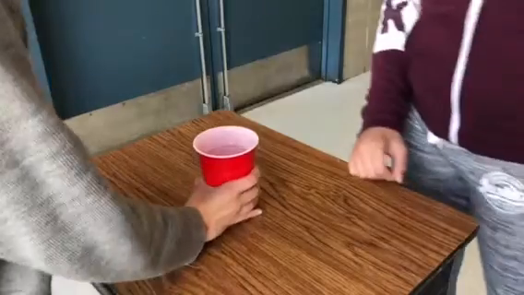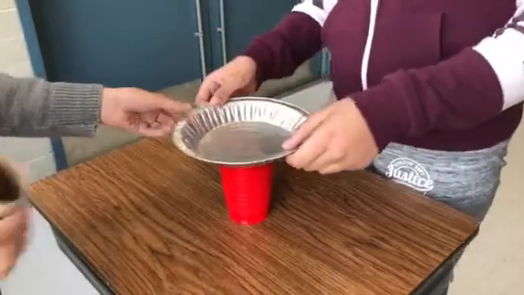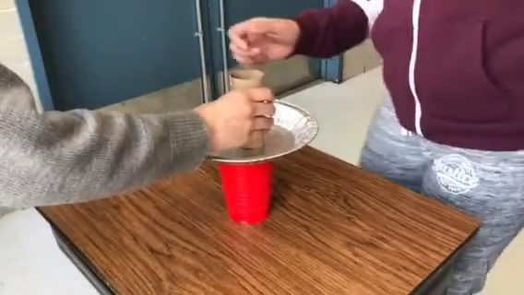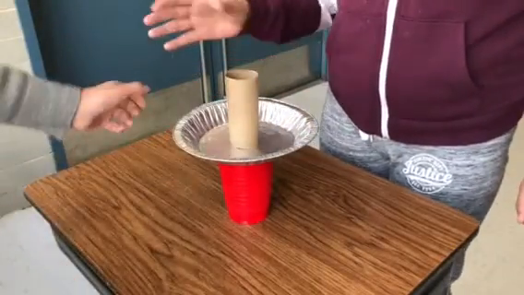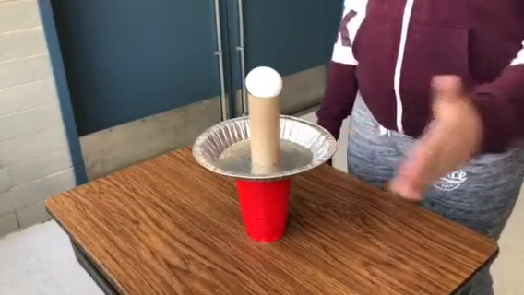You set up the second demonstration of Newton's first law of motion by starting with a cup full of water. Then you put a pie tin on top of the cup. After that, you put a toilet paper roll on top of the pie tin. Sitting inside the toilet paper roll is an egg. There is not an unbalanced force acting on anything, so it is static.